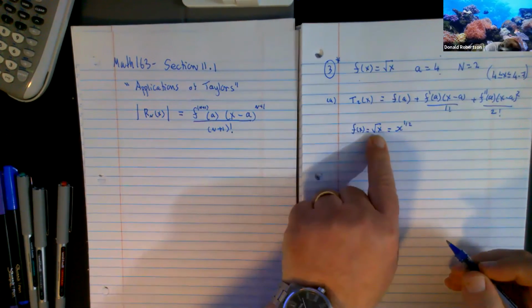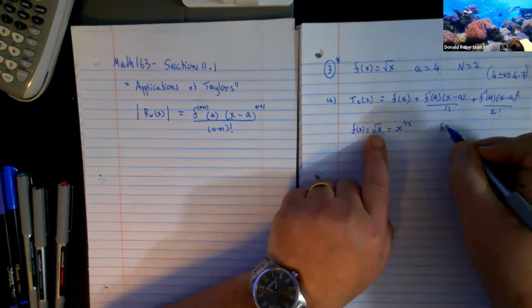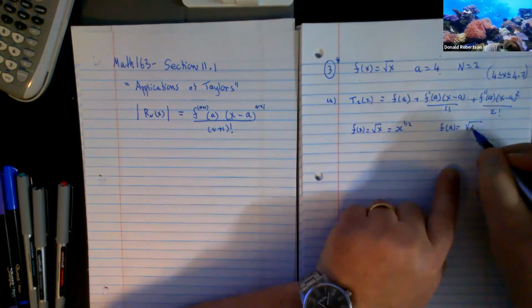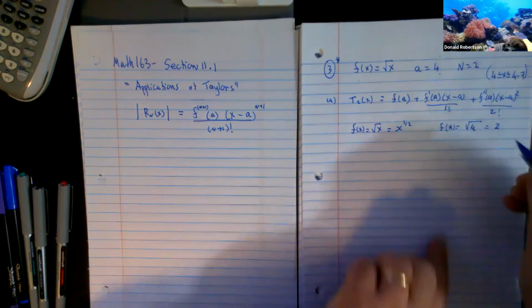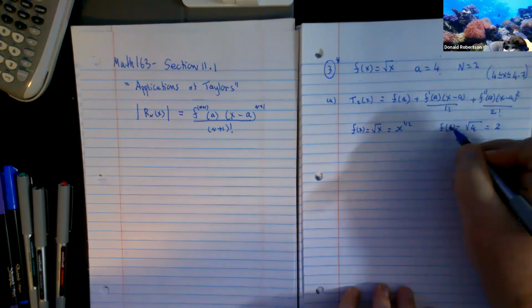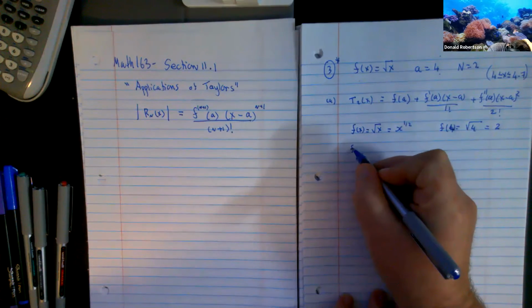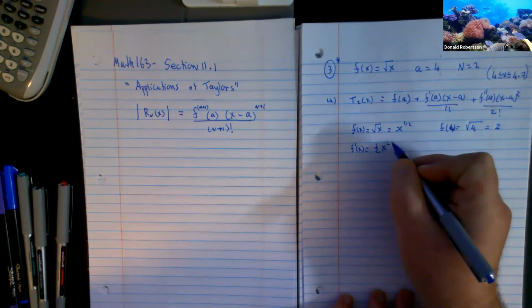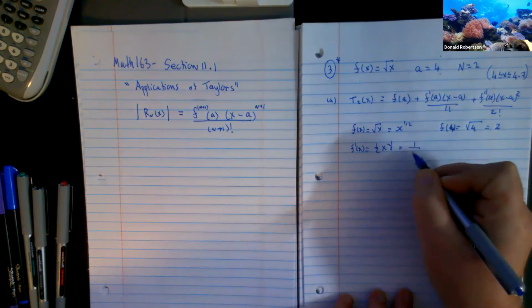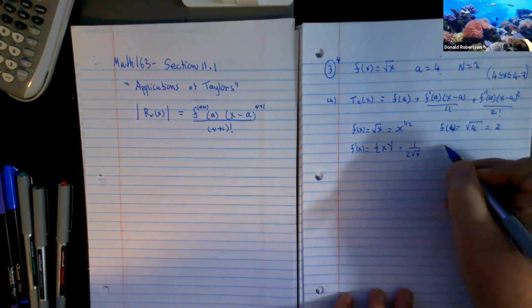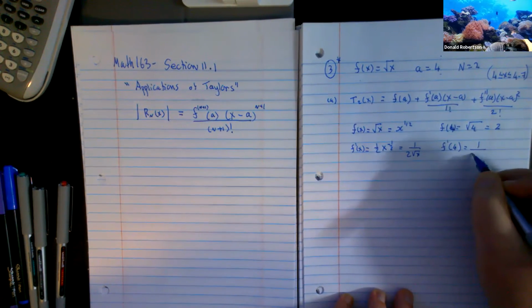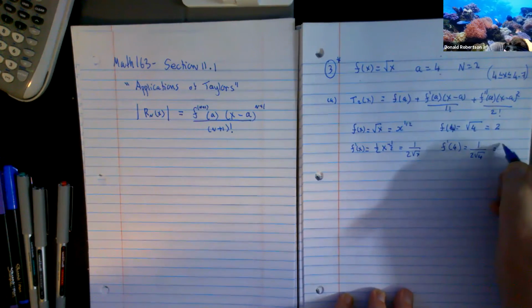That's the first one. So f of a is going to be the square root of a, which is 4, and that's 2. So basically, I should have called that a equals 4. The first derivative is 1/2 x to the negative 1/2, and the first derivative at 4 then is 1/4.